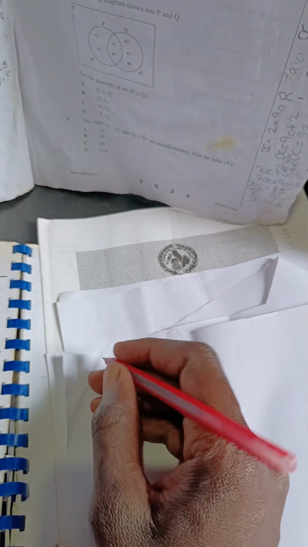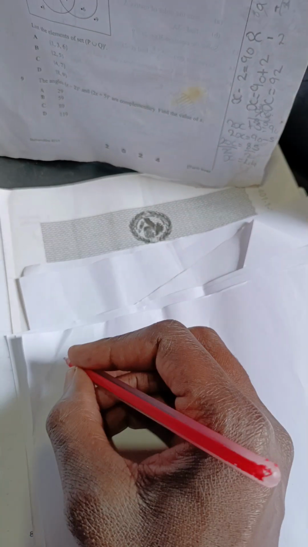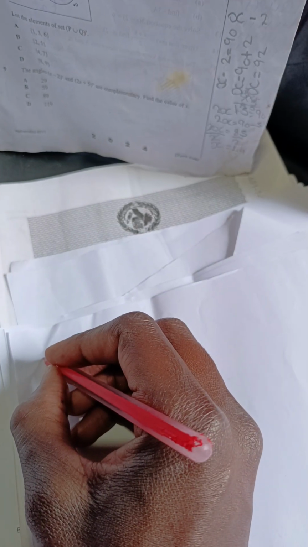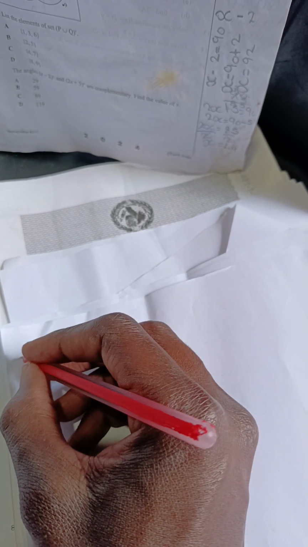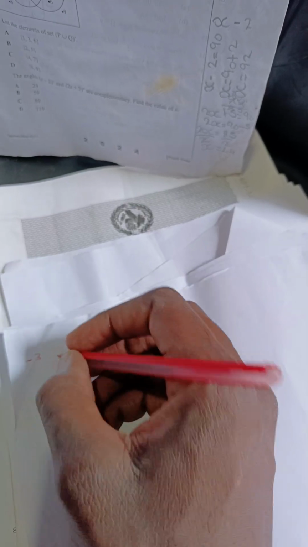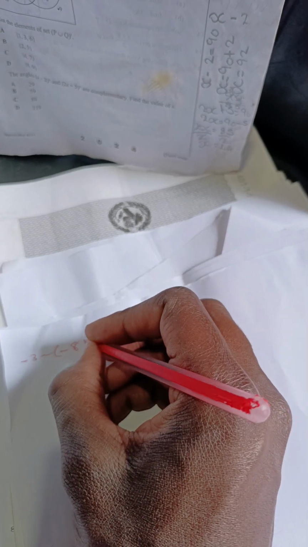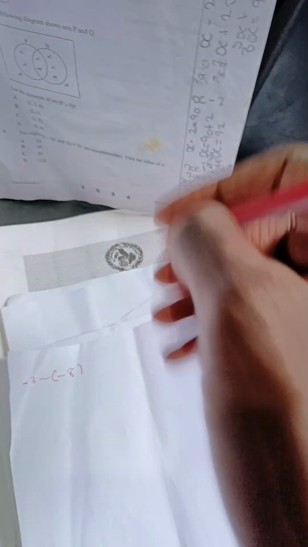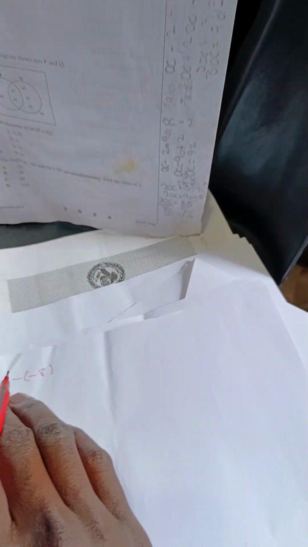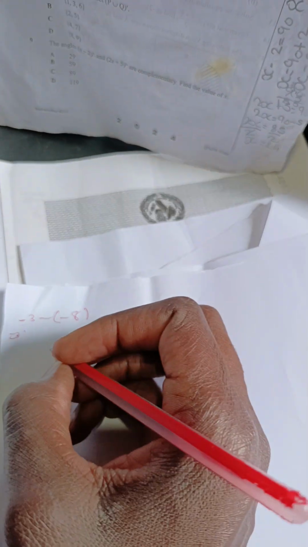We are going to solve 3 of them from different past papers. I'll explain what is needed and we'll get to do it. So we start with this one. It says evaluate -3 negative open bracket -8 close bracket. Evaluate simply means work it out, so we are going to put an equals here.